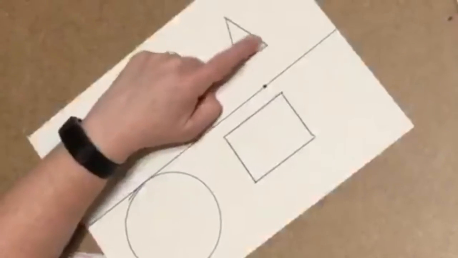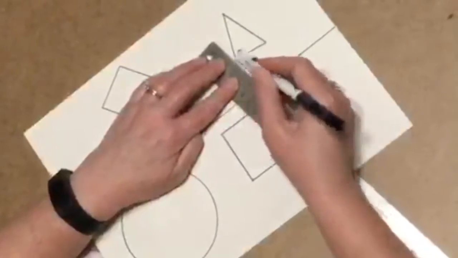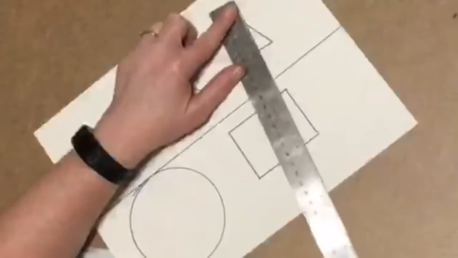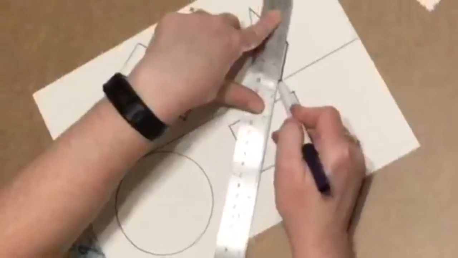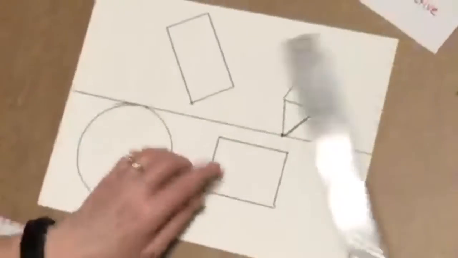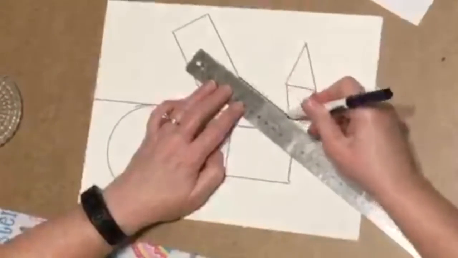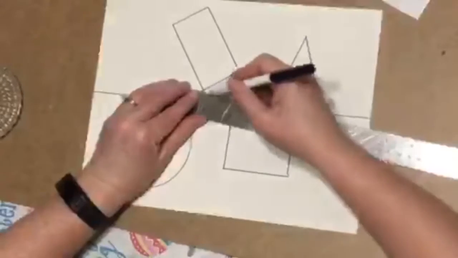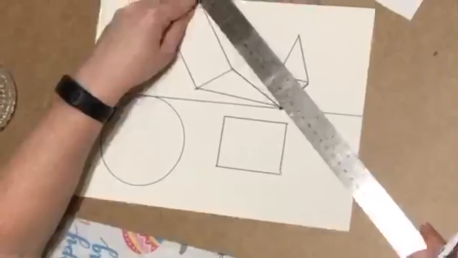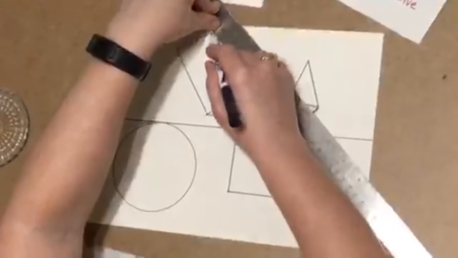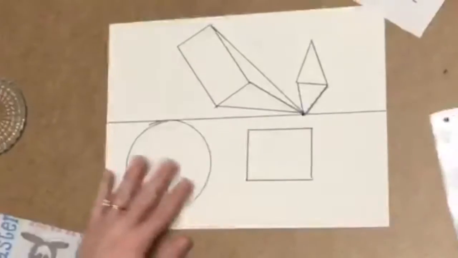So if I connect the corners that are the closest to the dot, or the vanishing point, and make a line. Now I'm not going to want to go through the object, but I'm going to want to go from the corners that are the farthest away. So that looks like a triangle coming out from that vanishing point. So those two objects look like they're coming out of the vanishing point.